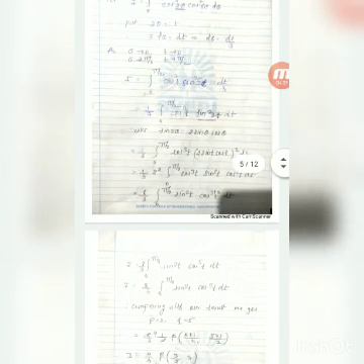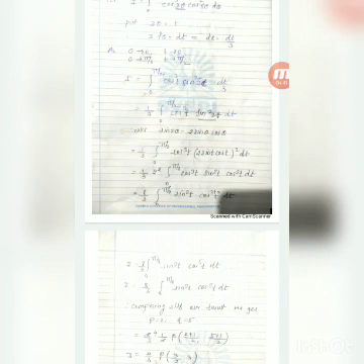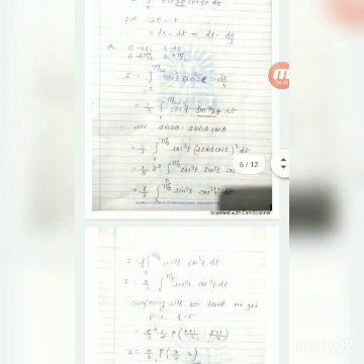Next, there are two angles, 3 theta and 6 theta. Always put the substitution for the lesser angle. The lesser angle is 3 theta, therefore 3 theta is equal to t. If you put this, we get d theta is equal to dt upon 3.